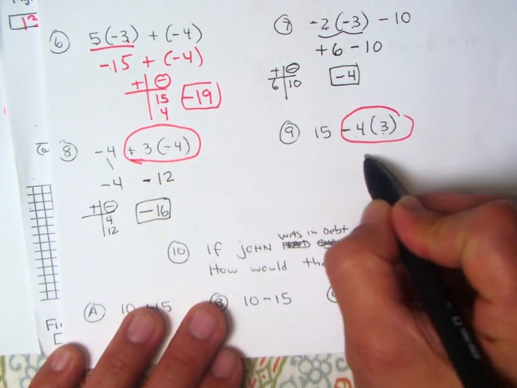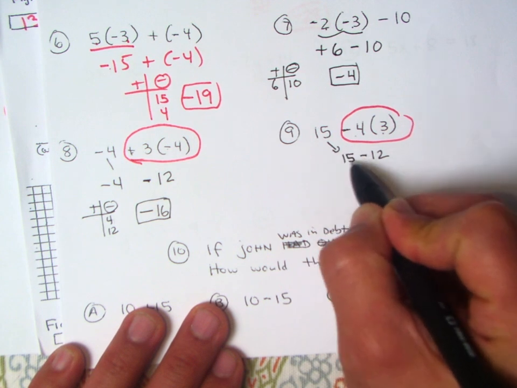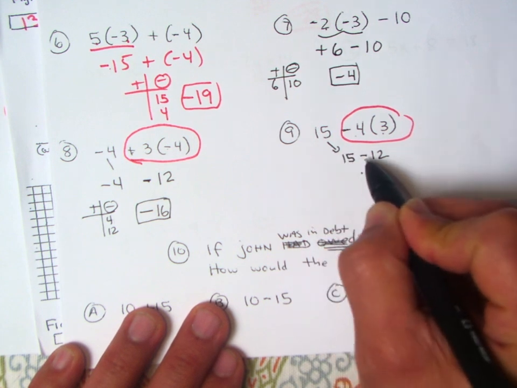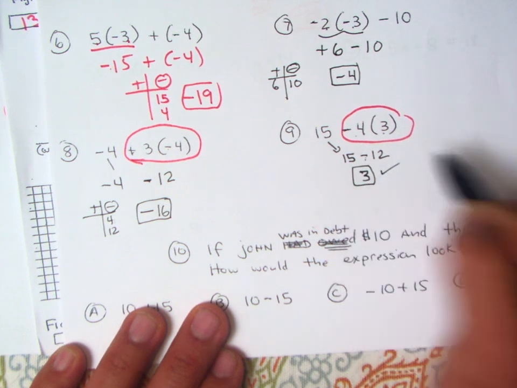And then the next one, -4 times 3 is -12. Drop down to 15. 15 take away 12 is 3. Yep, that's your answer, 3.